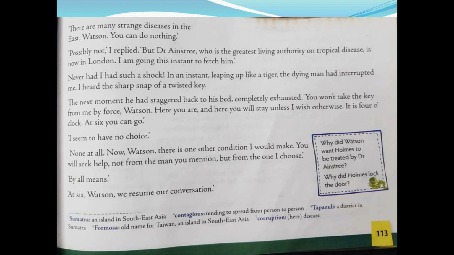"Not at all now. Watson, there is one other condition I would make. You will seek help not from the man you mentioned, but from the one I choose." Now Dr. Watson knows that he doesn't have any choice left. So Sherlock Holmes put up one condition: Watson had only one choice, that he had to take help, but not from the person he had mentioned, but from the person Holmes is going to choose.